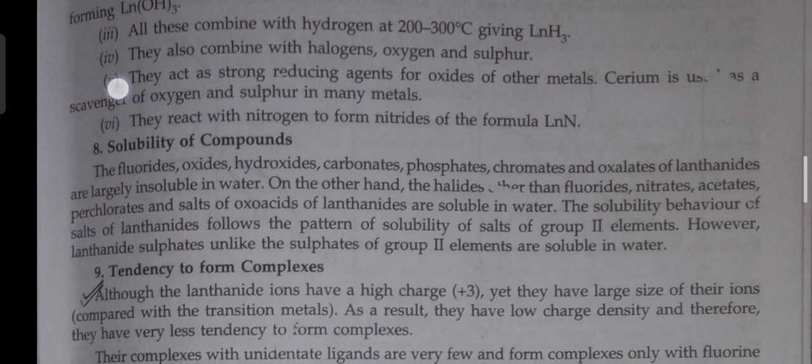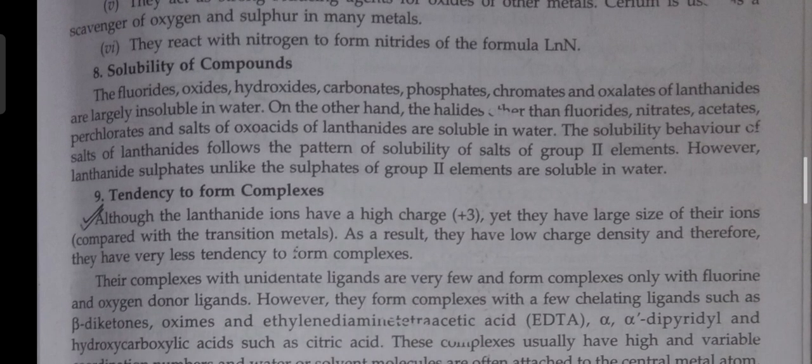Solubility of compounds. The fluorides, oxides, hydroxides, carbonates, phosphates, chromates, oxalates of lanthanides are largely insoluble in water. On the other hand, the lanthanide chlorides, nitrates, acetates, perchlorates, and salts of oxoacids of lanthanides are soluble in water. The solubility behavior of salts of lanthanides follows the pattern of solubility of salts of group 2 elements. However, lanthanide sulfates, unlike the sulfates of group 2 elements, are soluble in water.